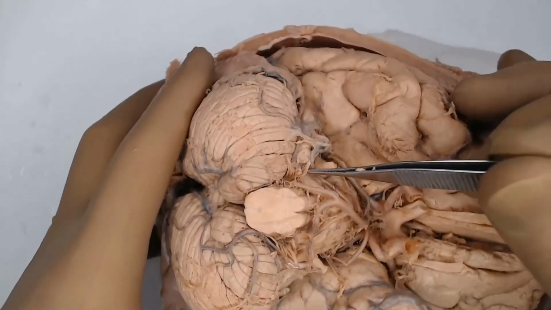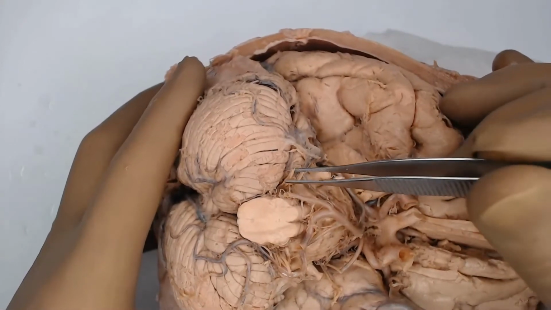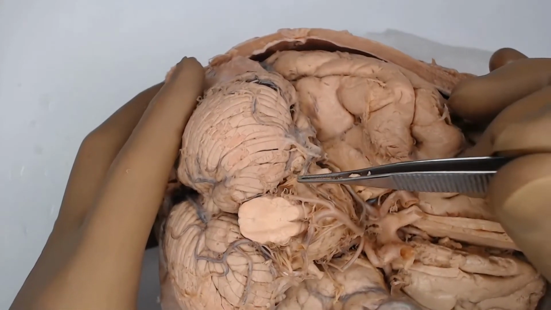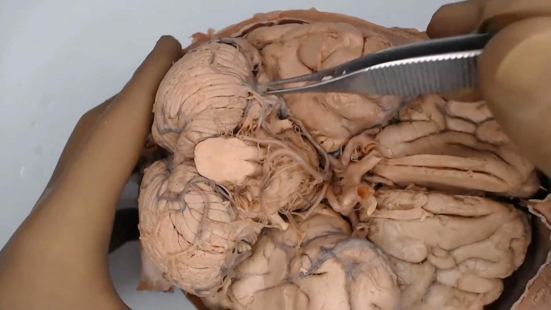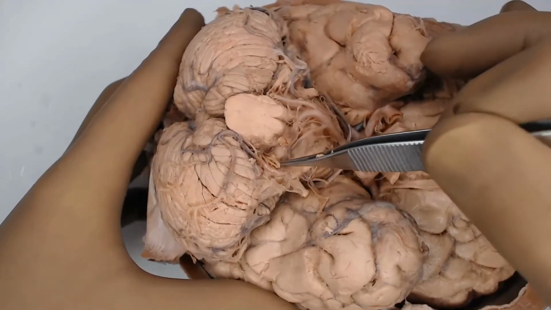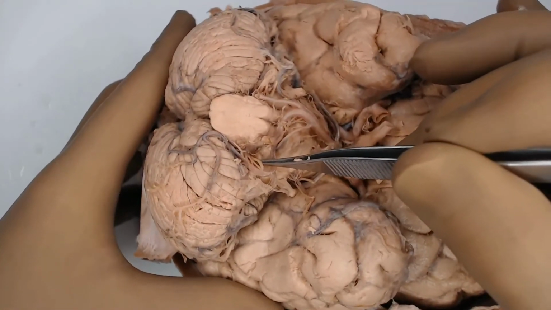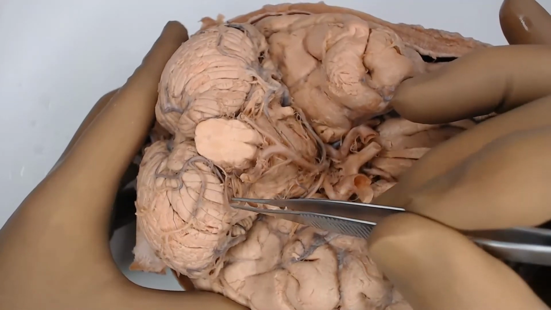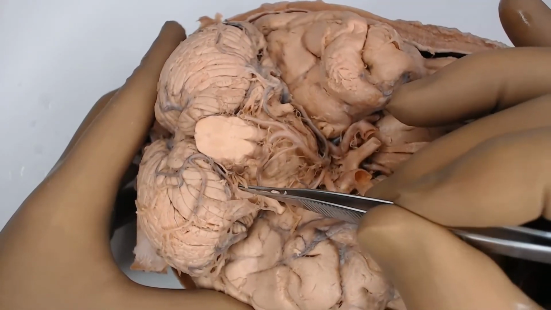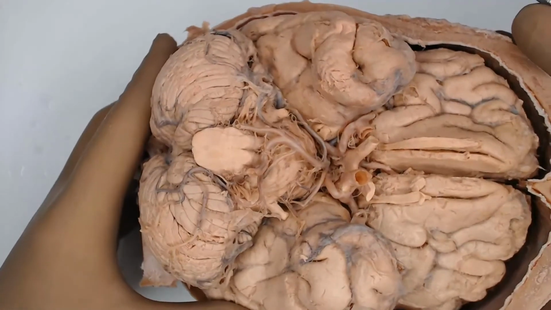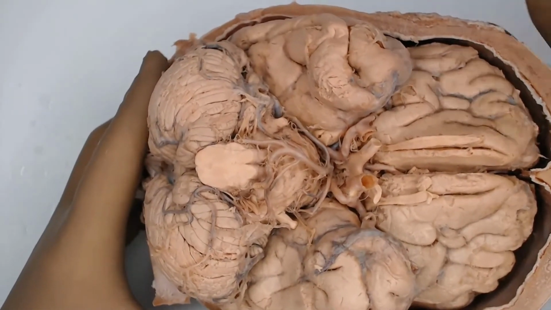9 and 10 are a bunch of smaller branches and they exit together in the lateral medulla. So that's these branches here on both sides. So all these branches of 9 and 10. 11 would be torn off most likely. So that's the spinal accessory.